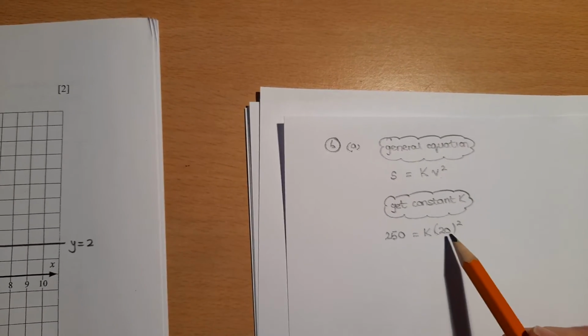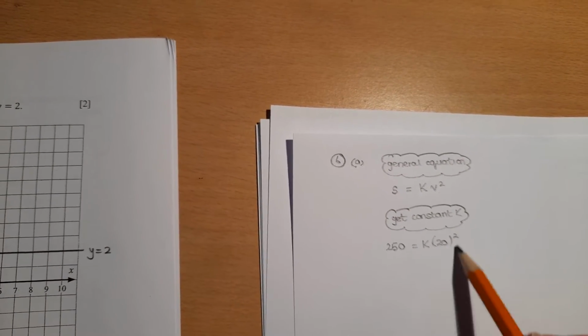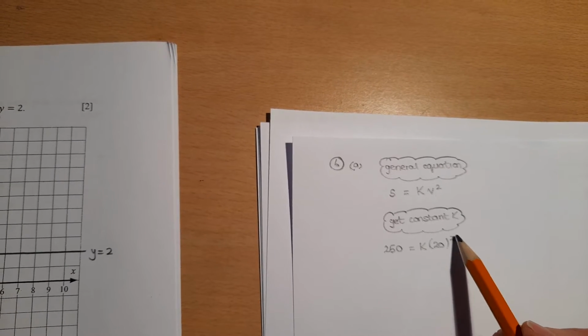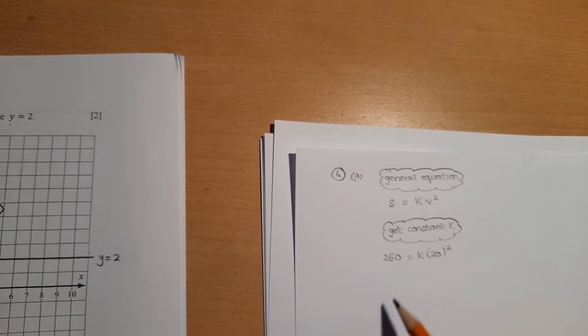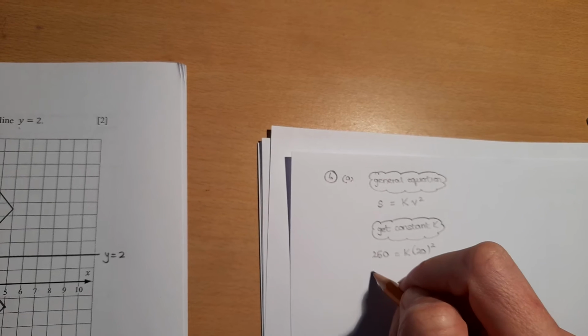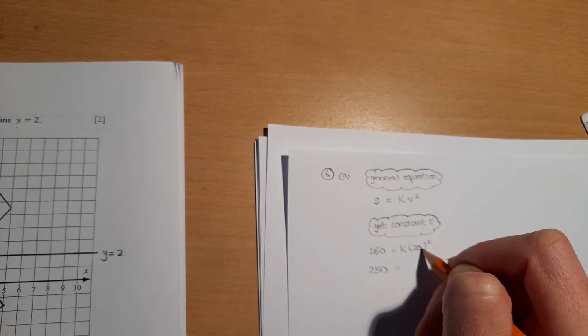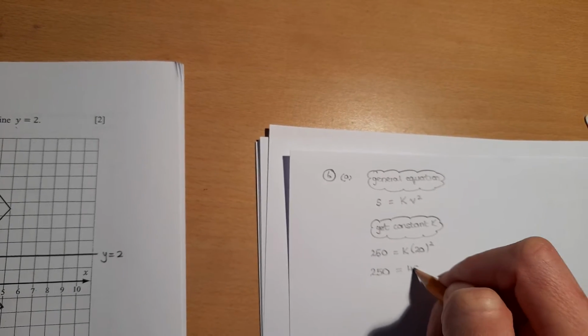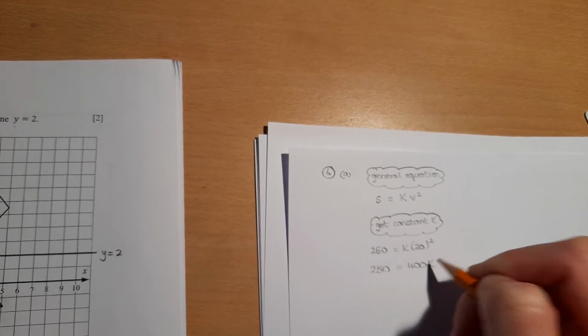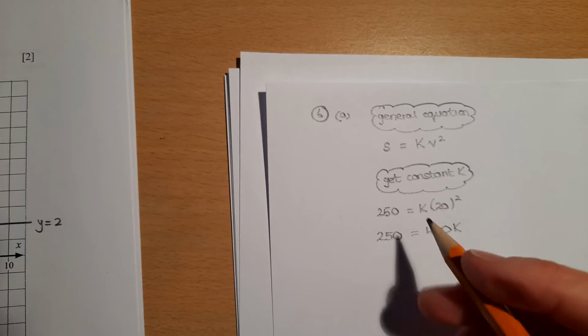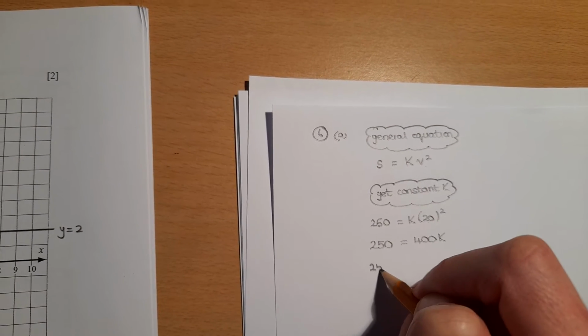Okay, when we sub numbers into a formula, the first thing we do are powers. So we've got to square 20. Remember, squaring means multiplying by itself. So 20 times itself is 400. So we're going to be left with 250 is equal to K times 400. In other words, 400K. Divide both sides by the coefficient of K, which is 400.